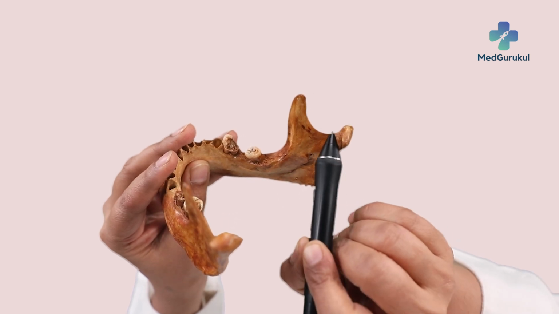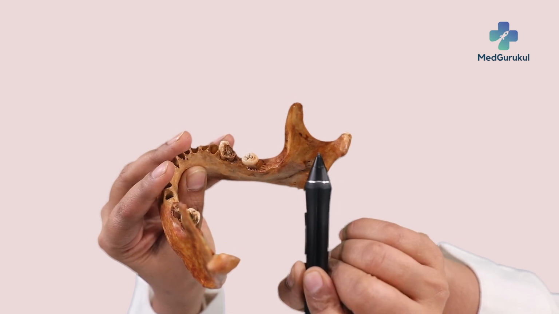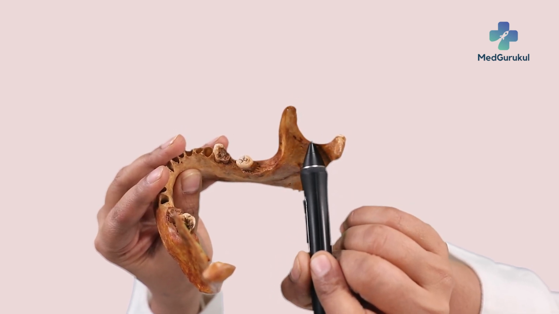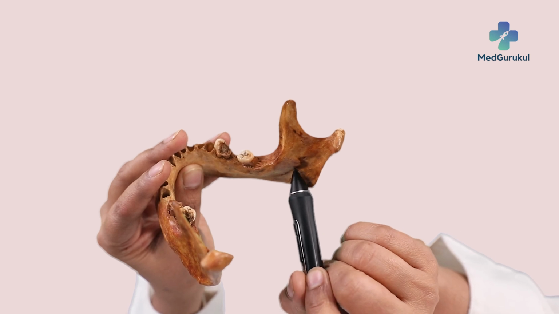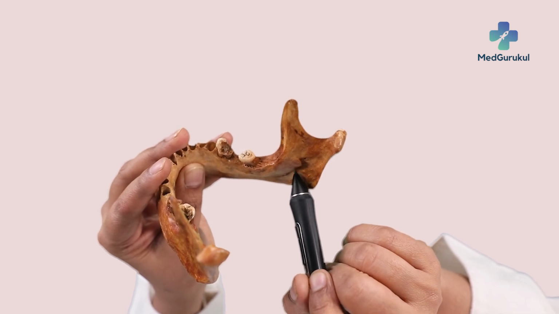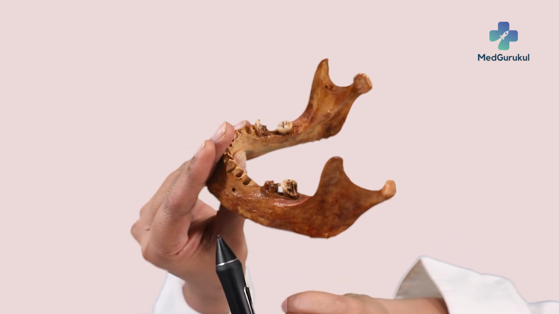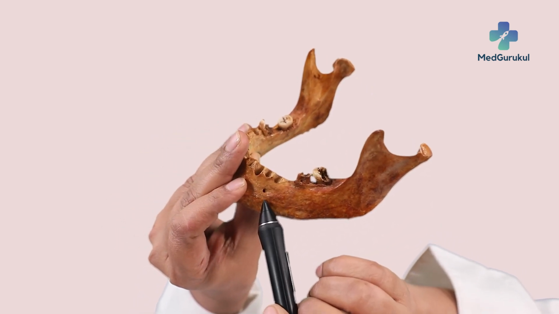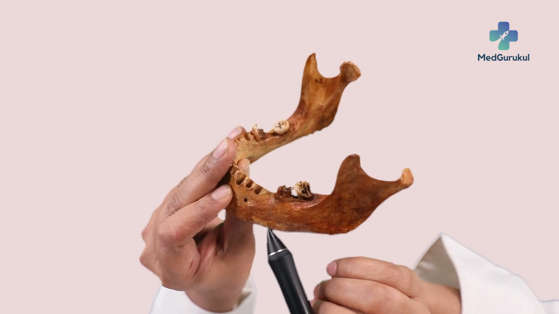Then at the neck of the mandible, it is the auriculotemporal nerve. Then this is the masseteric nerve in the mandibular notch. Then the inferior alveolar nerve within the mandibular foramen. Then we have the mental nerve in the mental foramen. So, these are all the nerves related to the mandible.